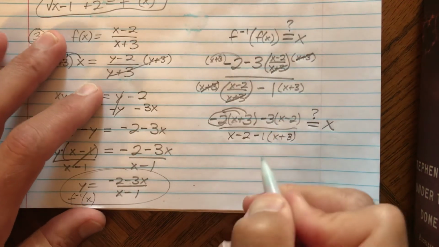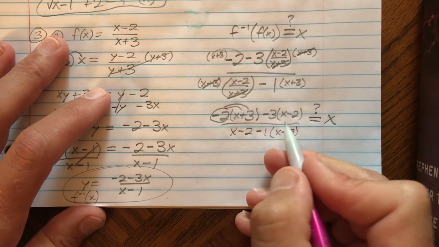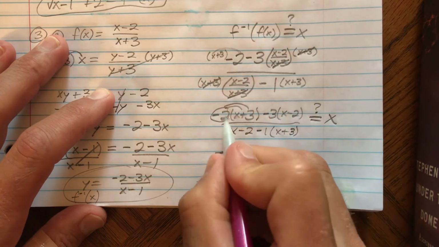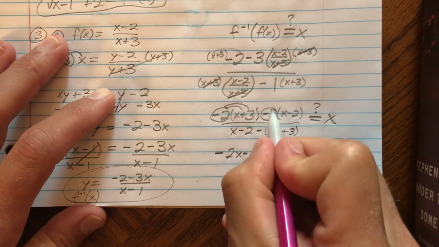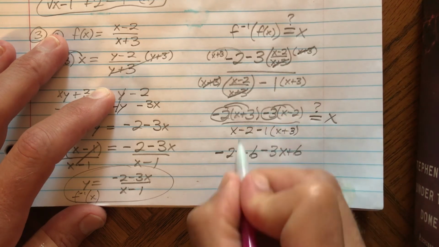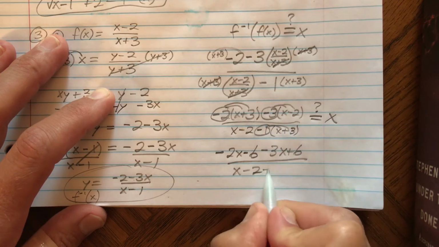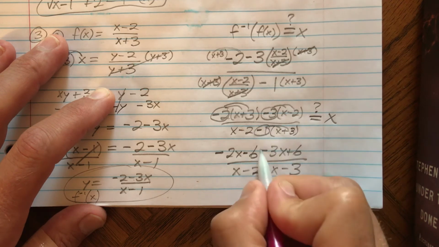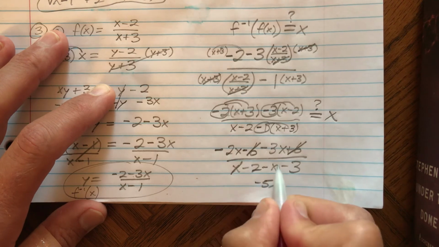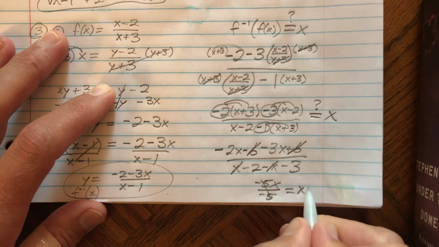I would wait until this step to distribute. This is too confusing of a situation to try to distribute. Students tend to make mistakes at this step. So this is negative 2x minus 6. Distribute this negative 3x plus 6. X minus 2, distribute this negative 1. Negative x minus 3. The 6's cancel. This is negative 5x. The x's cancel over negative 5. The 5's cancel, and you're left with an x.